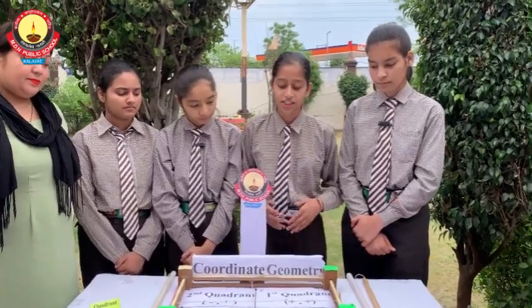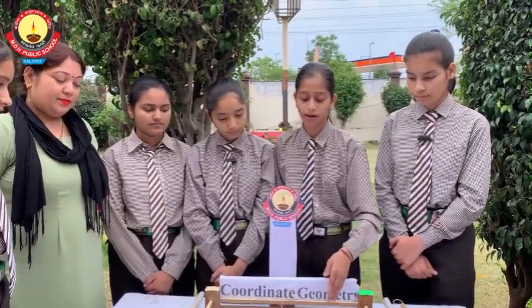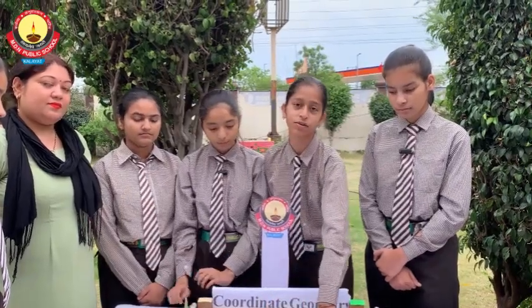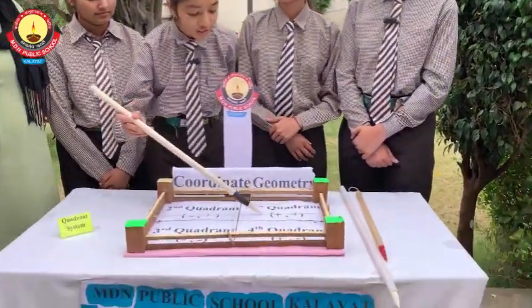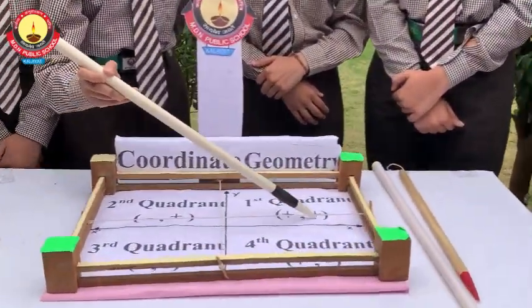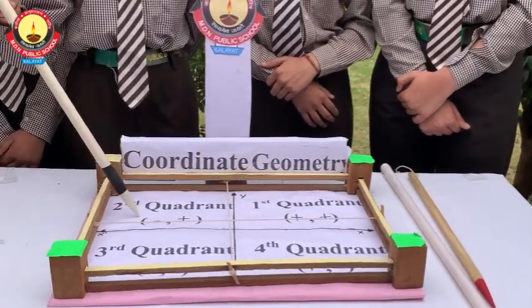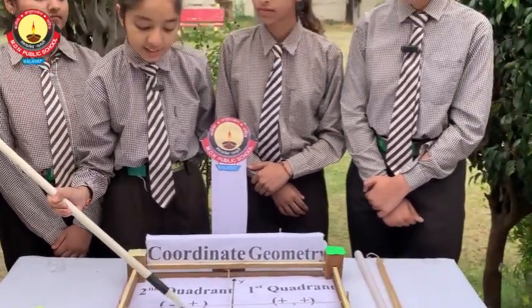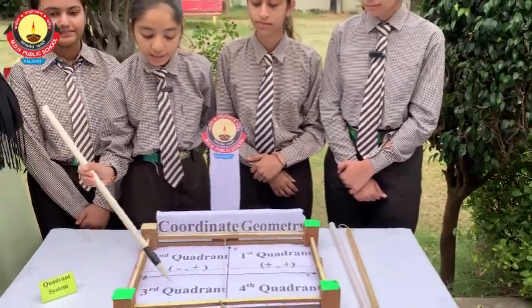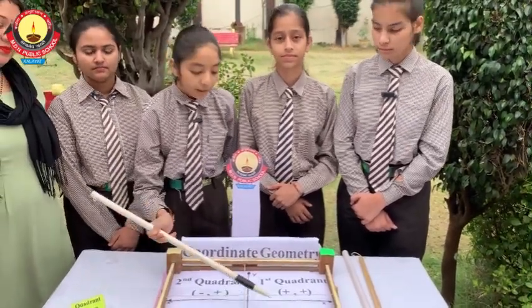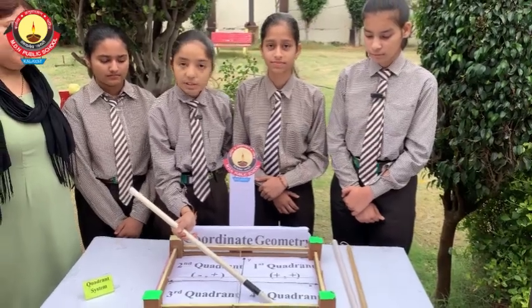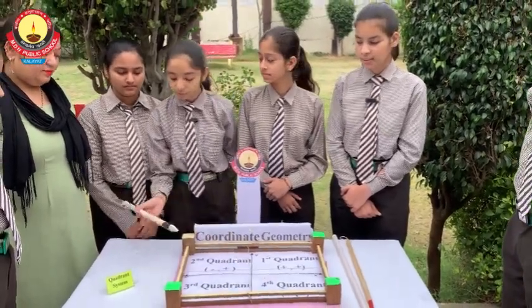This intersection divides the plane into 4 quadrants. First quadrant, second quadrant, third quadrant and the fourth quadrant. Here is first quadrant. In this x-axis and y-axis both are positive. This is second quadrant. In this x-axis is negative and y-axis is positive. But in third quadrant both are negative. This is fourth quadrant. In this x-axis is positive and y-axis is negative.